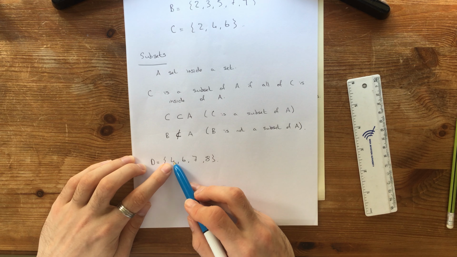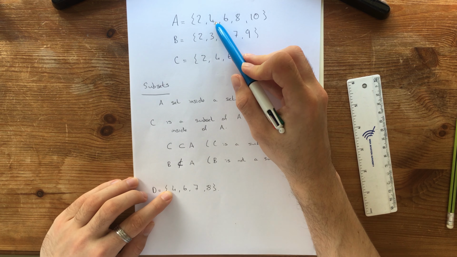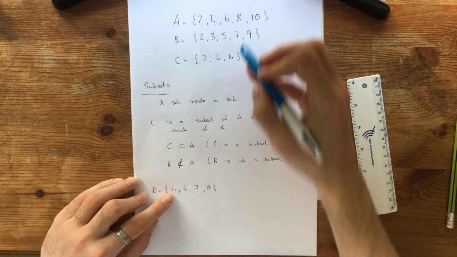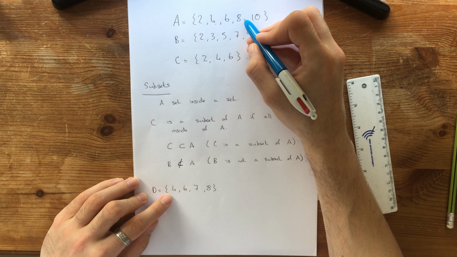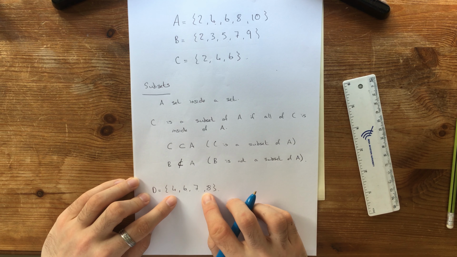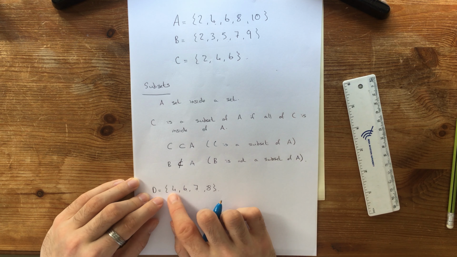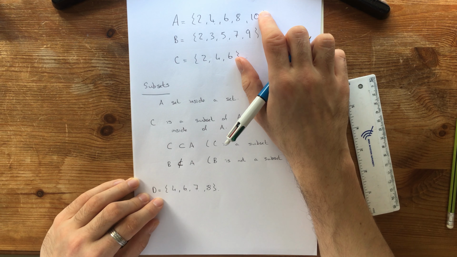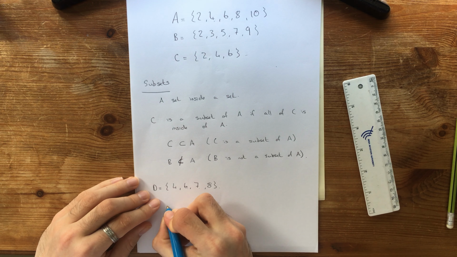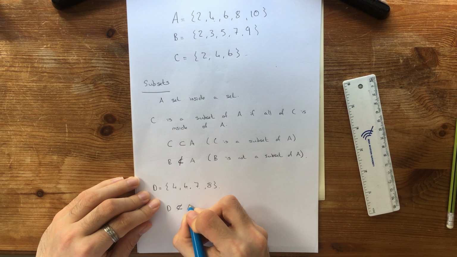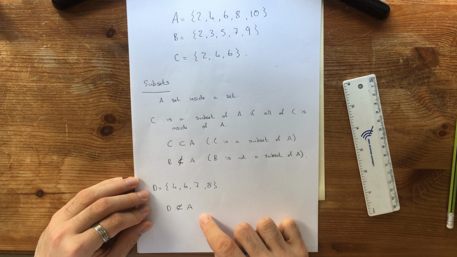Is 4 in A? Yes, it is. Is 6 in A? Yes, it is. Is 7 in A? No. Is 8 in A? Yes. So 3 out of our 4 elements are in A, but we said that all of this thing has to be in here. So that means D is not a subset of A. And that's how we draw that.